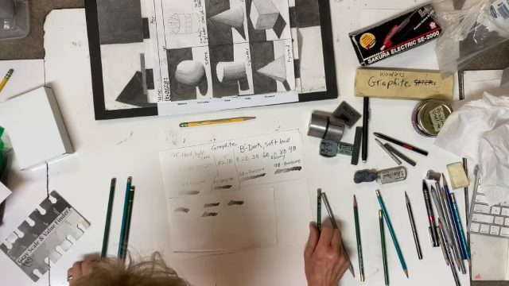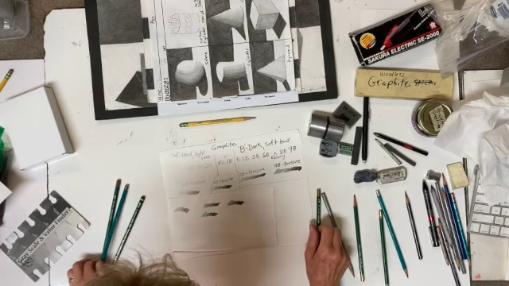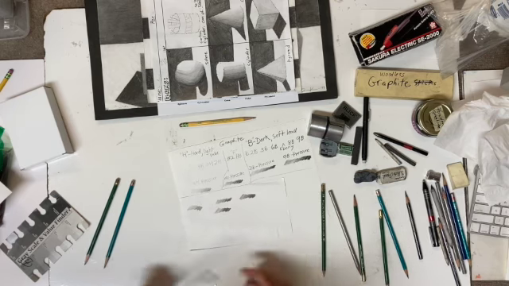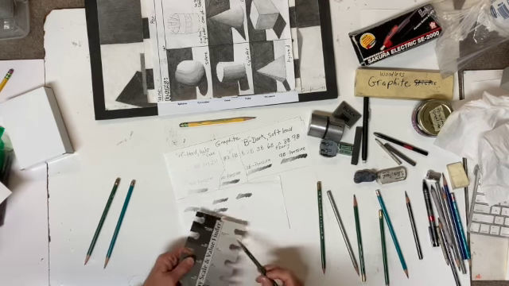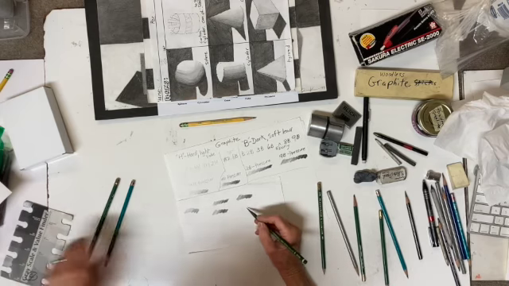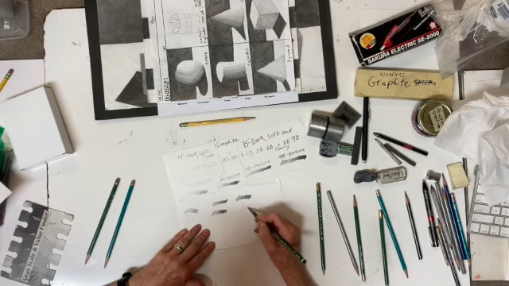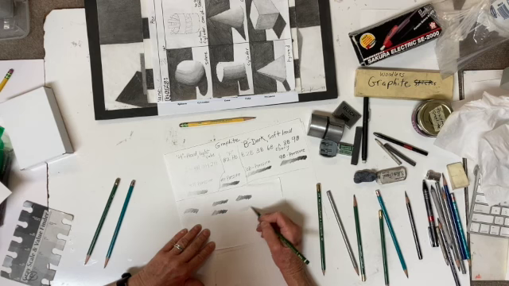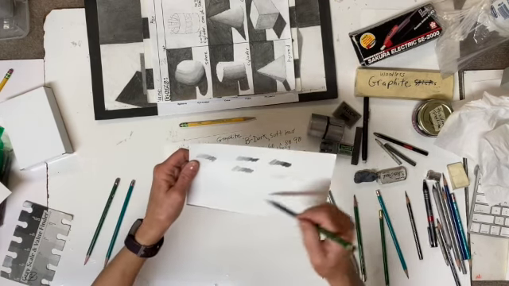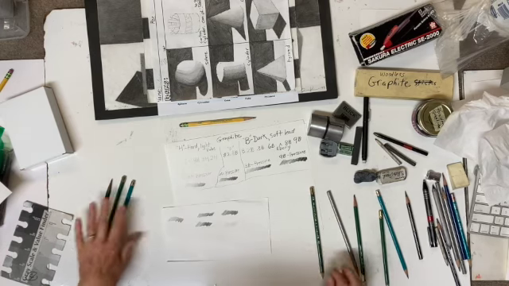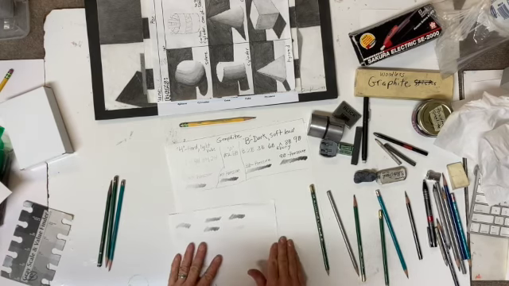And finally, let's get to that 6H. So this is the lightest pressure I can get. You probably can't even see it on the video, but I'm just getting almost white. And then harder pressure, and that's the darkest it'll get. So it really makes a difference, not only the number and letter of the pencil, but the amount of pressure.